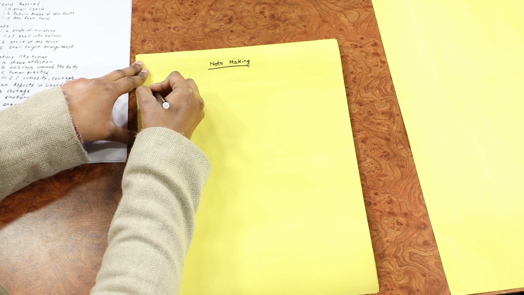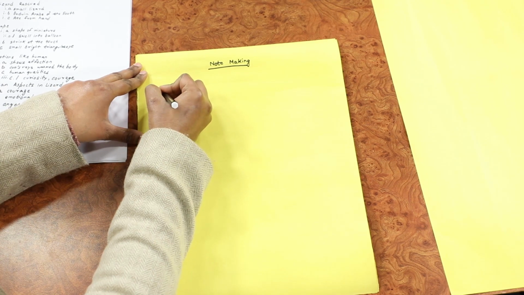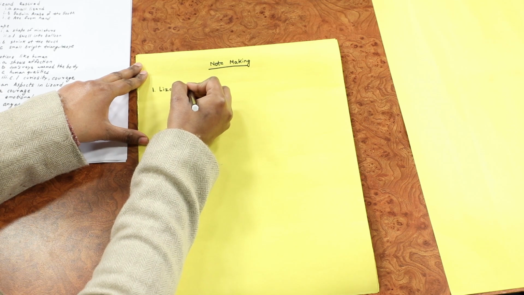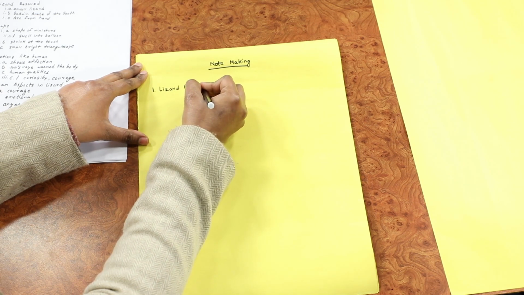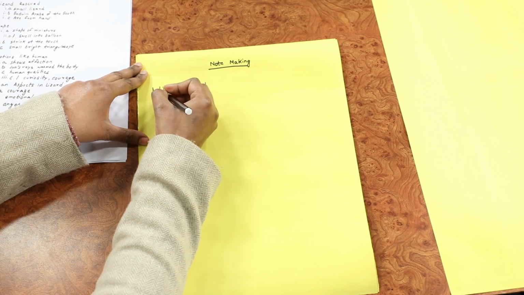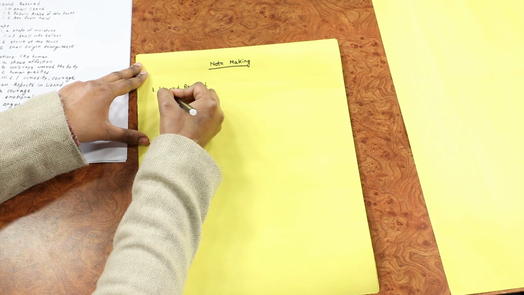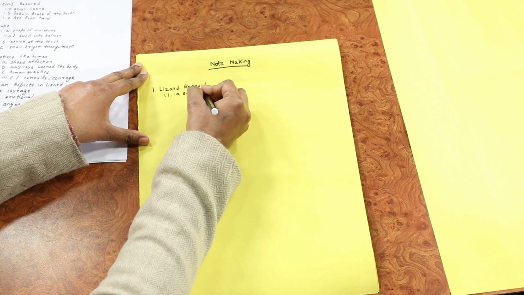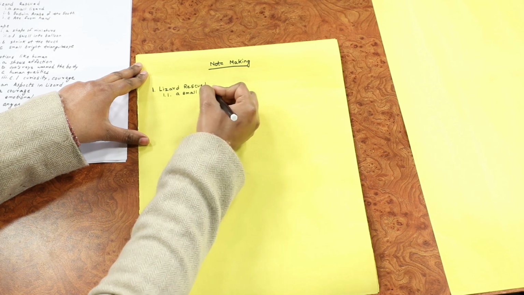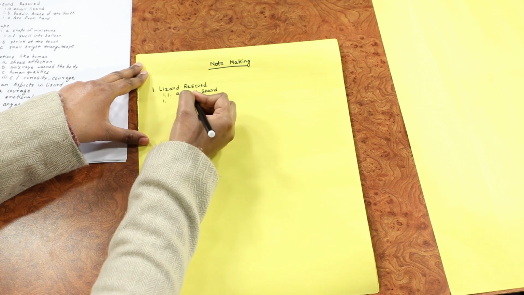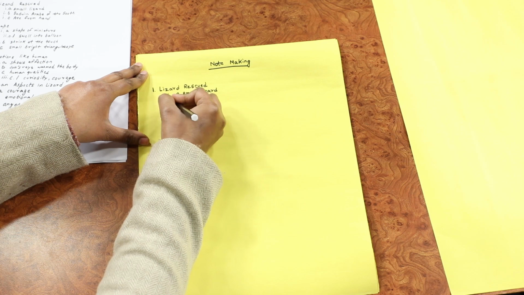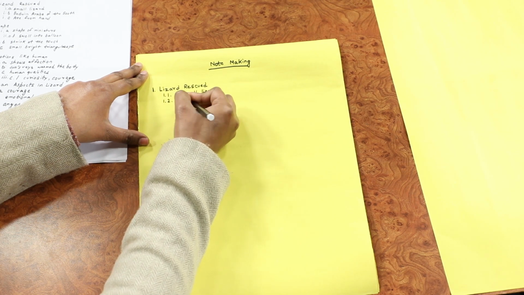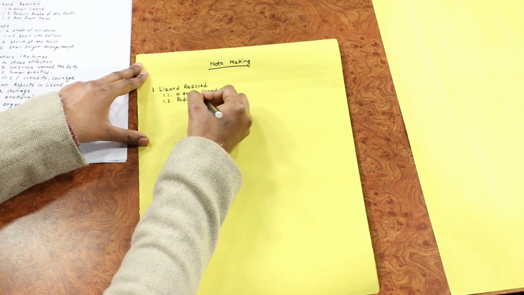So point number 1 would be lizard rescued. Under this main point, I will give a sub point, a small lizard. Another sub point 1.2, rescued from Bedouin Arabs of the South.